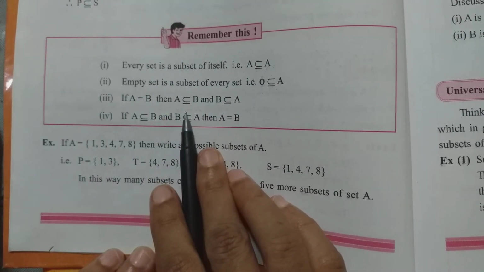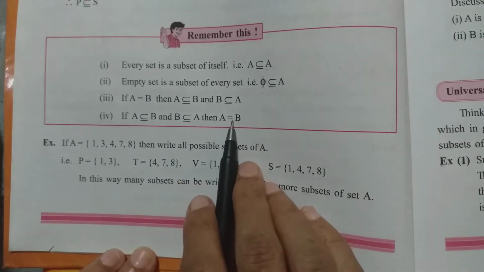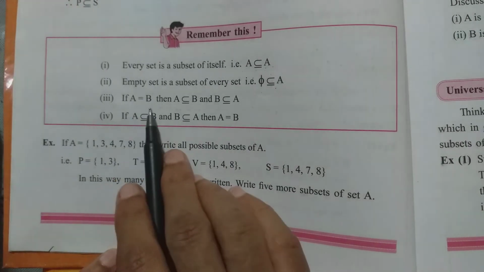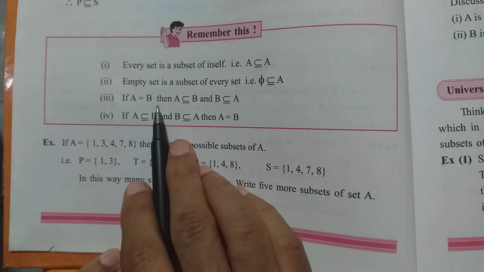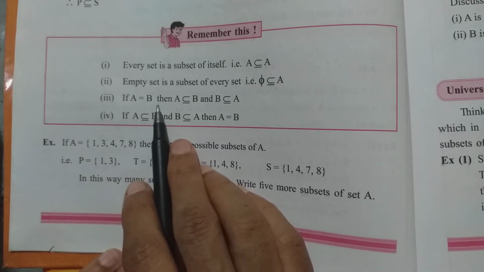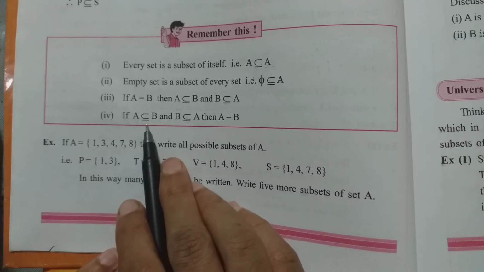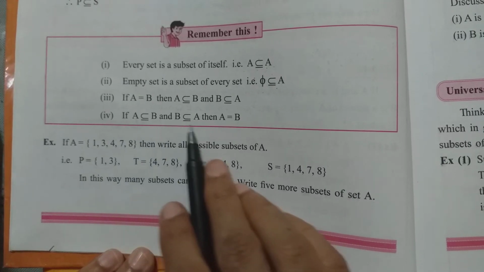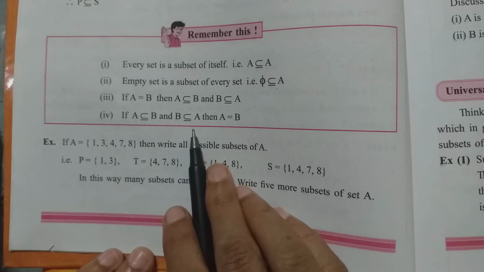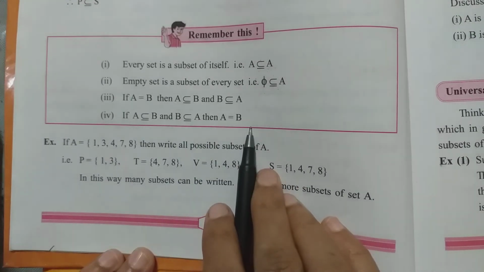A is a subset of or equal to B and B is a subset of or equal to A only if these two sets A and B are equal to each other. And the last point, if A is a subset of or equal to B and B is a subset of or equal to A, then A equals B.